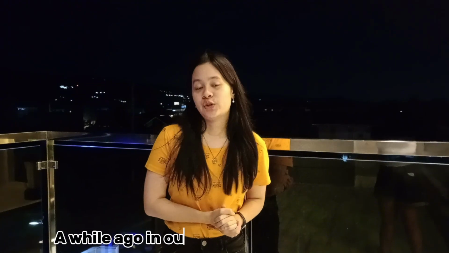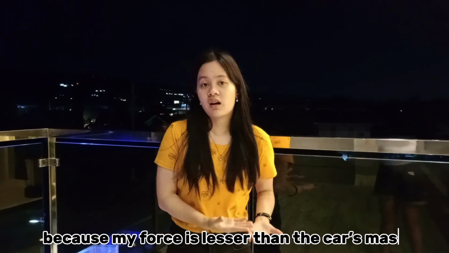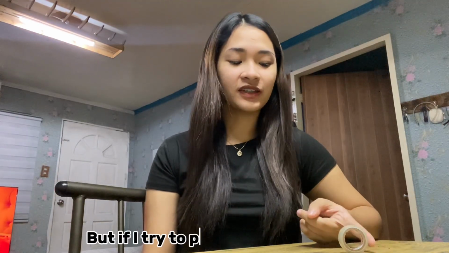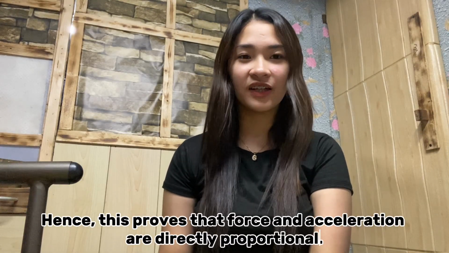A while ago in our intro, I tried to push a car. However, I cannot push the car because my force is lesser than the car's mass. But if I try to push this Scotch tape, I can do it because I have enough force and the mass of the Scotch tape is less than my mass. Hence, this proves that force and acceleration are directly proportional.